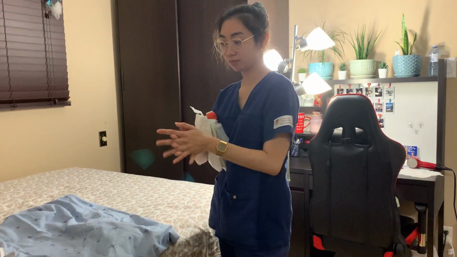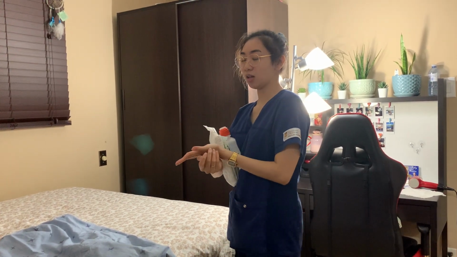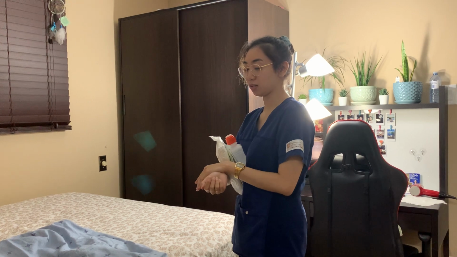Before I enter the room, I'm going to be doing my hand hygiene. I'm also doing my safety check. So my patient is not in distress, the call bell is in reach, and the bed is in the lowest height.